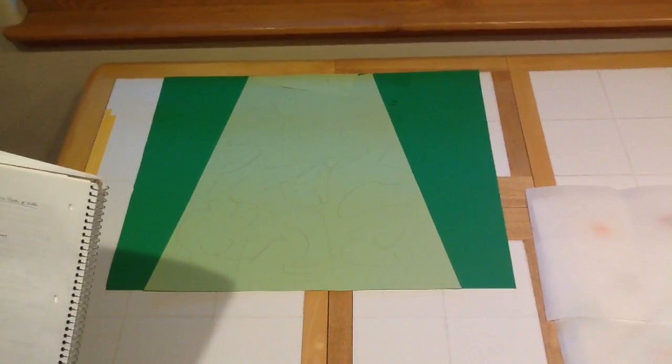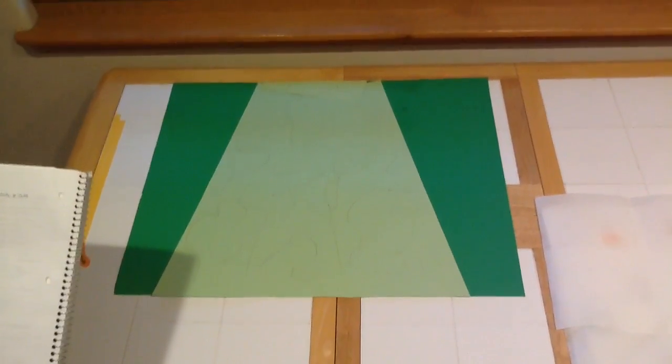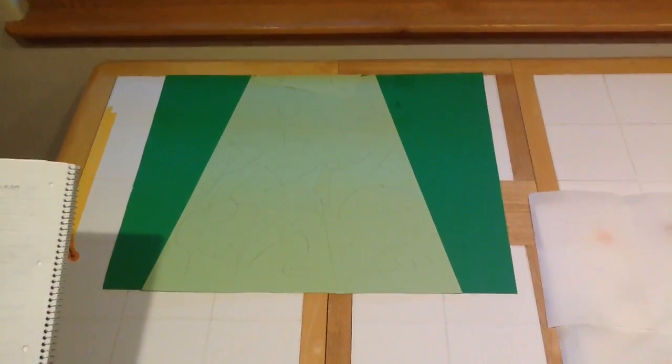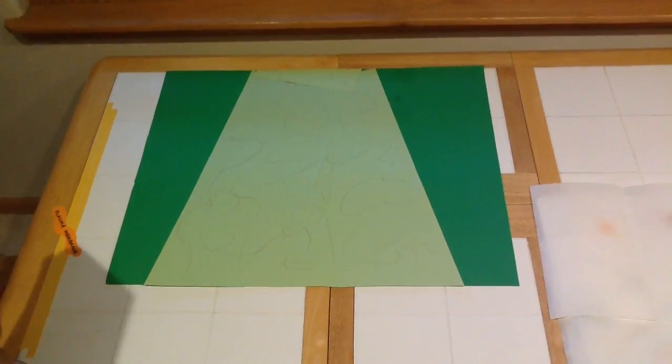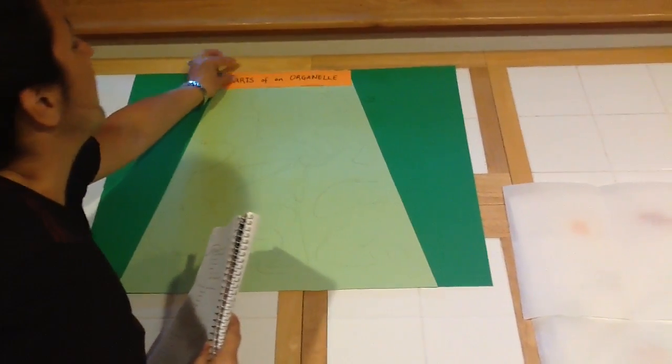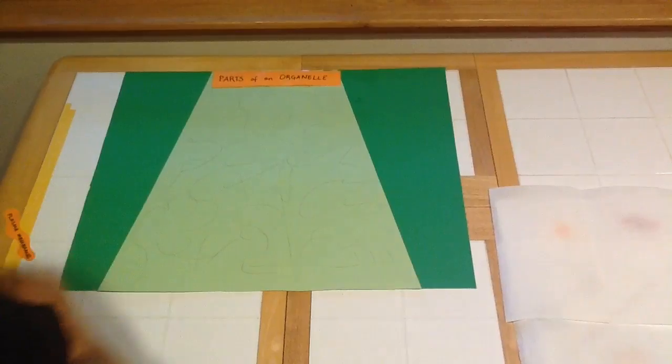Okay, I'm going to talk to you a little bit about parts of an organelle, okay? And you're going to help me study for my upcoming quiz. So today we're going to talk about the parts of an organelle. This is an organelle, okay?